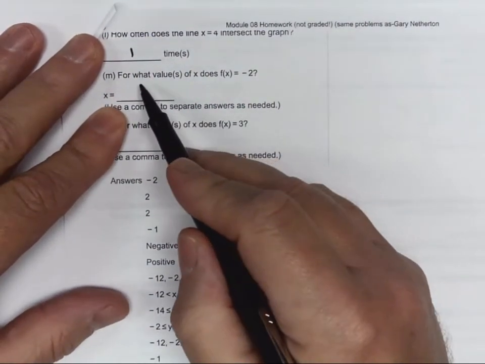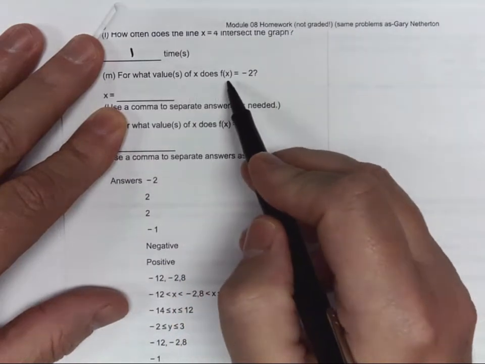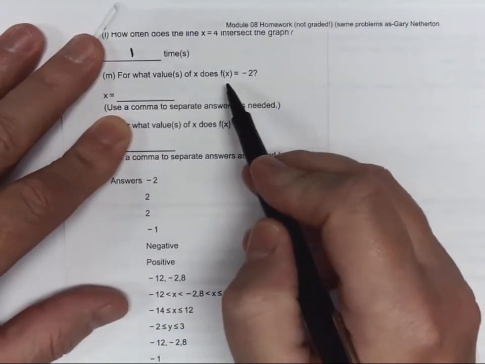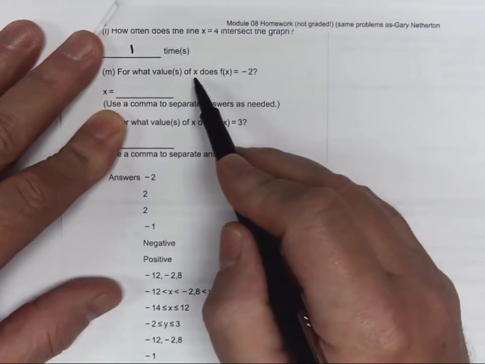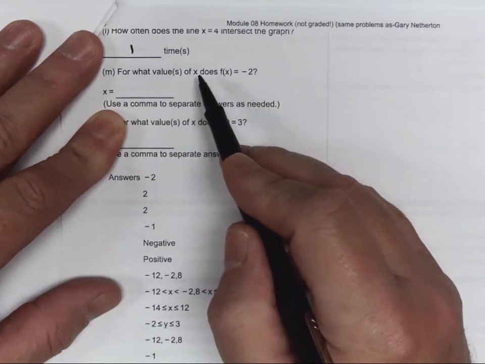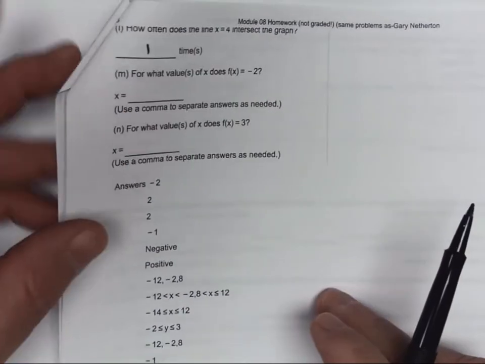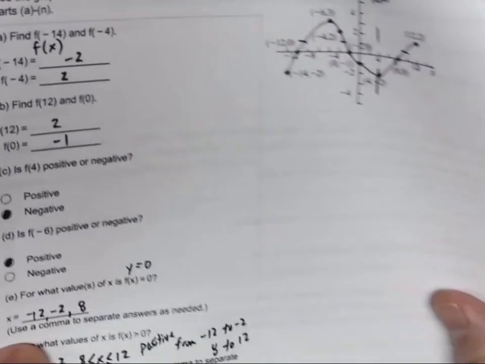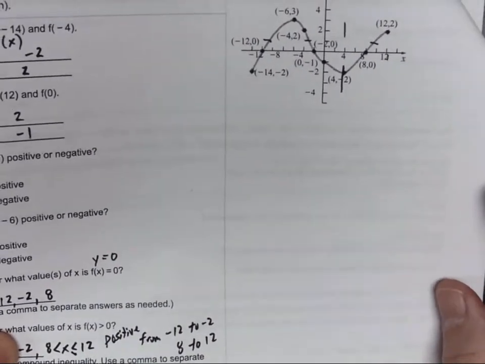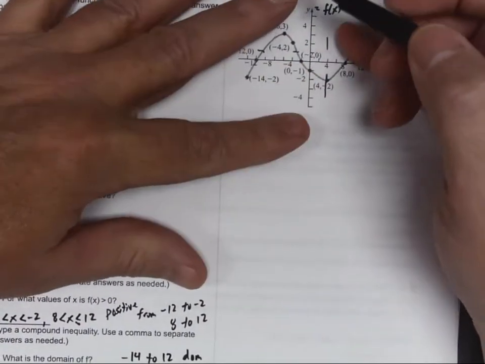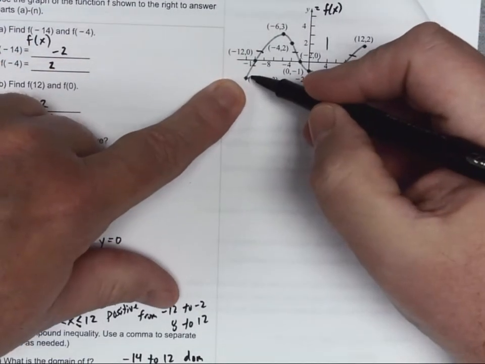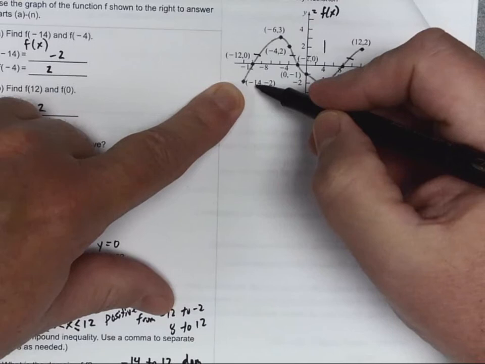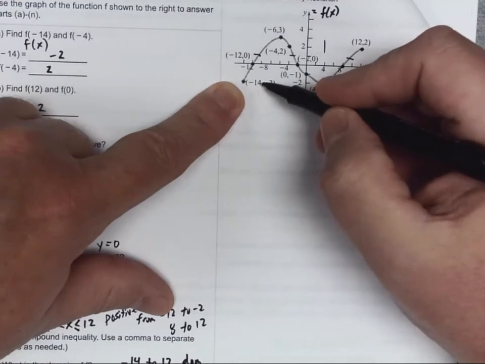M, for what value of x does f of x equal -2? Now they're saying go on the graph, find where the function is -2 and see what the value of x is at that point. So I'm going to figure out where the value of y, or the function, is -2. -2 is right here. At this point the function is -2, so the x is -14.